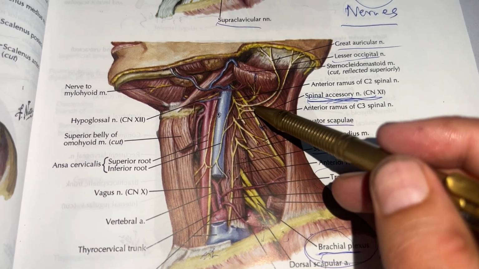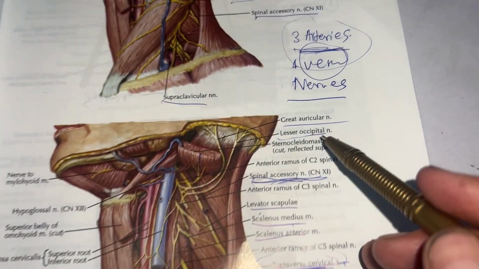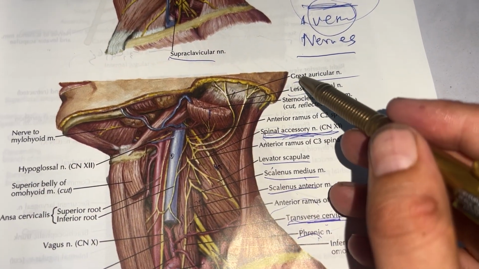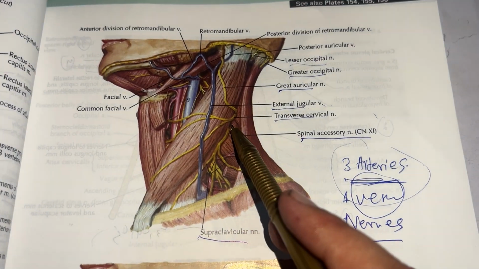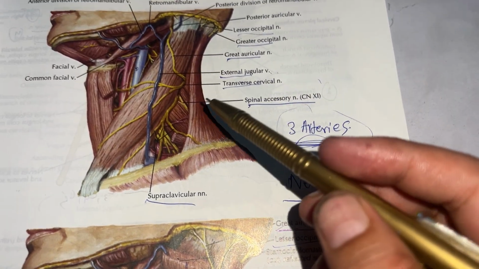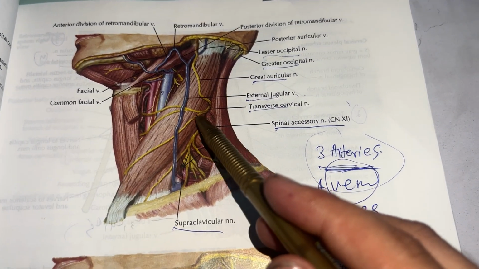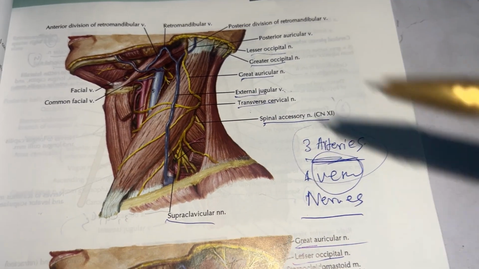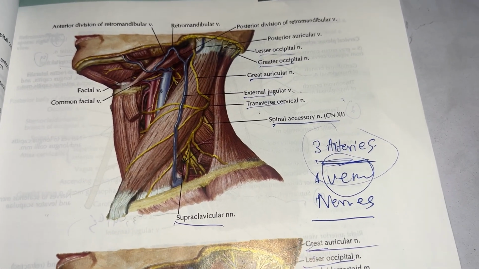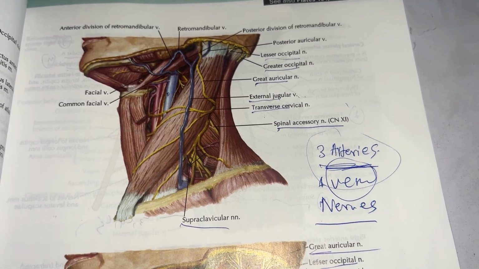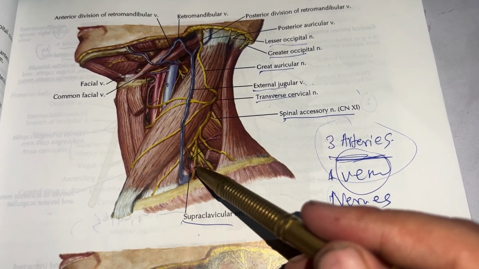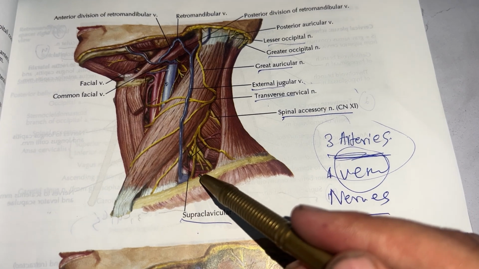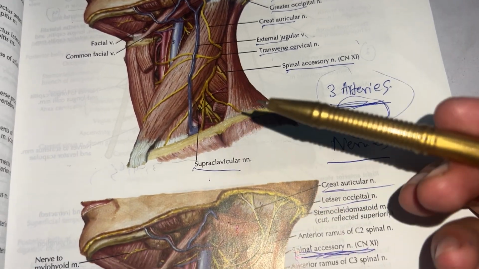Now these nerves are cutaneous branches of the cervical plexus. This is the greater auricular nerve and this is the lesser occipital nerve. You can see the other nerves. This nerve is the transverse cervical nerve, which also comes from the cervical plexus, located in the posterior triangle. This nerve is the supraclavicular nerve. This is the suprascapular artery.